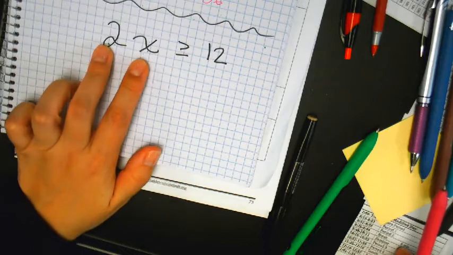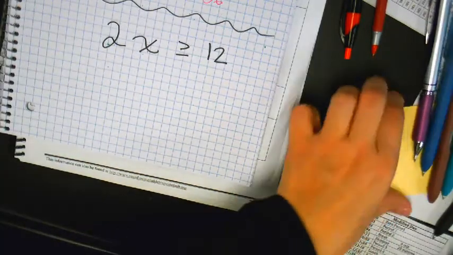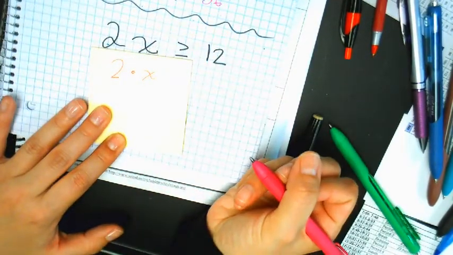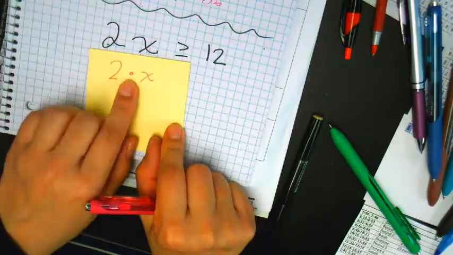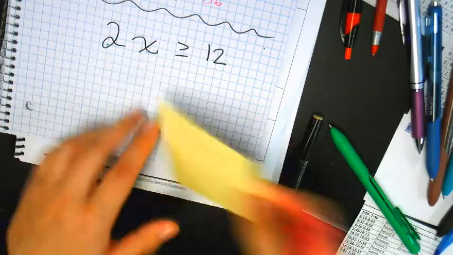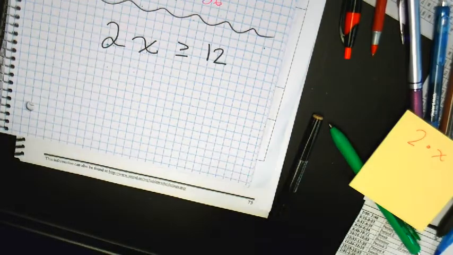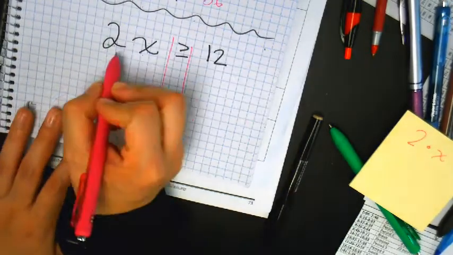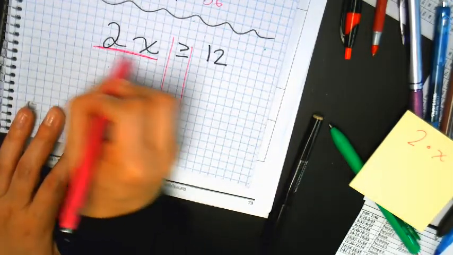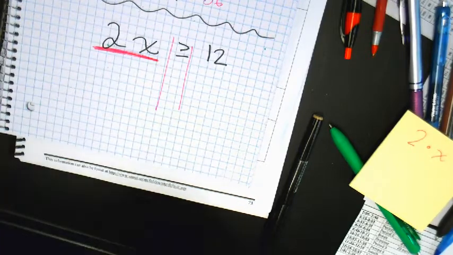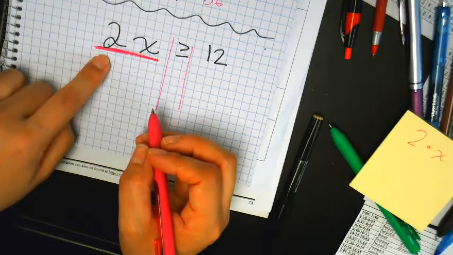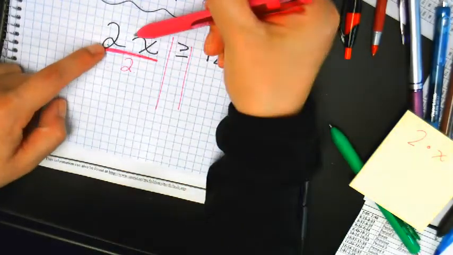When it's 2x, when they're squished together, that means 2 times x, right? But in math, we don't write the multiplication symbol, the dot. When it's together, you should know, Diego, that it's multiplication. Luis, what is the opposite of multiplication? Division. So we're going to divide. And this symbol, this fraction bar, in math means division. So we're writing it down. This means division. The opposite of multiplication is division.